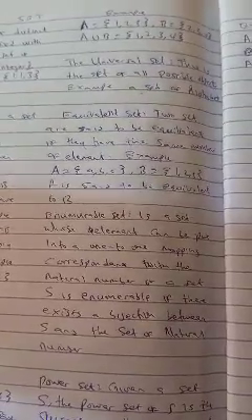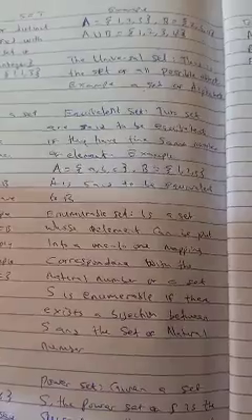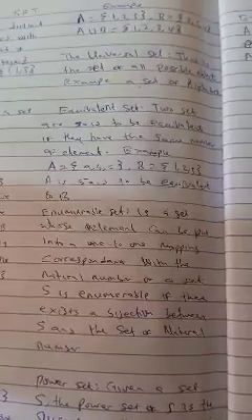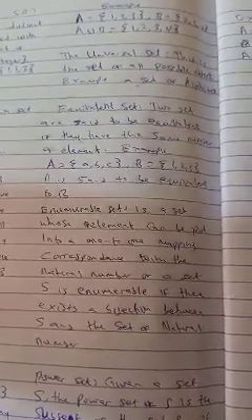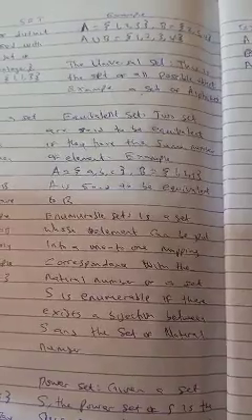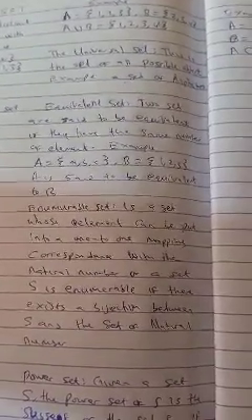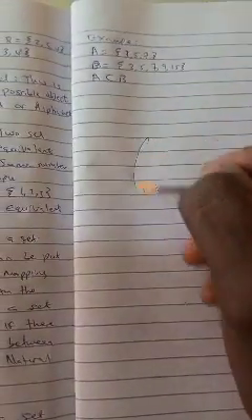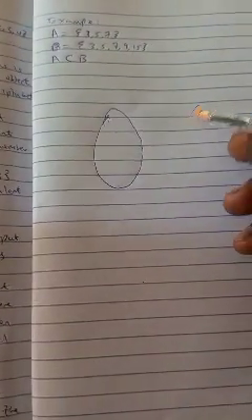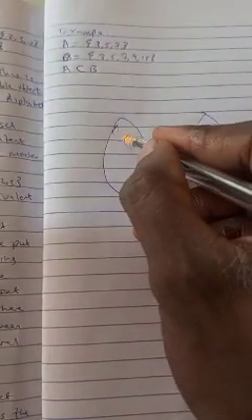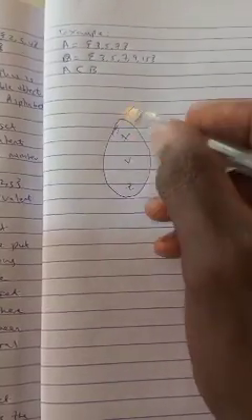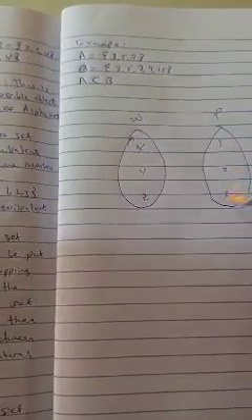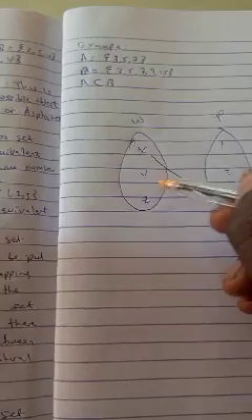Enumerable set. This is a kind of set in which there is a bijection between the set and the natural numbers, that is, a one-to-one mapping of each element to a natural number. When you talk about one-to-one mapping, for example, here maybe you have X, Y, Z, and here you have 1, 2, 3. This is what we call one-to-one.